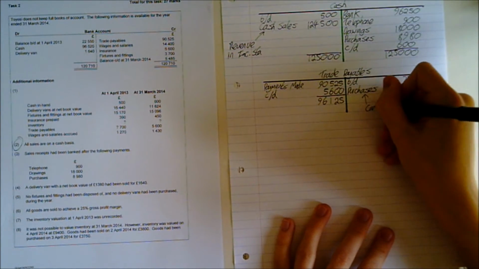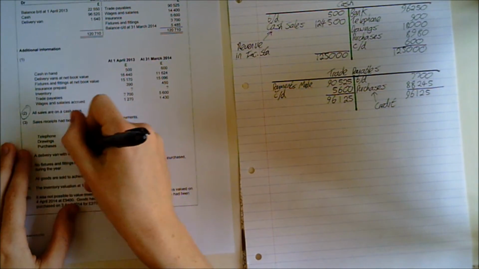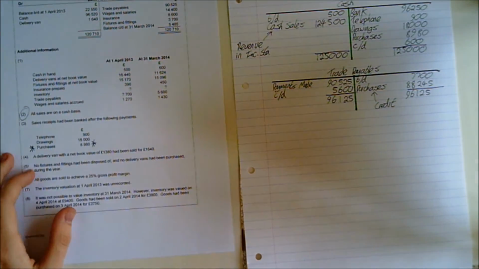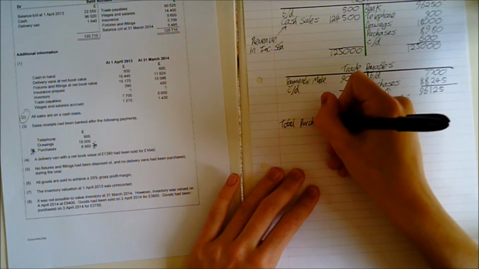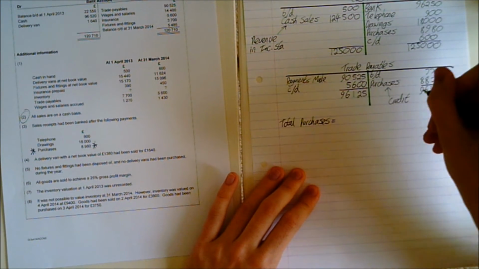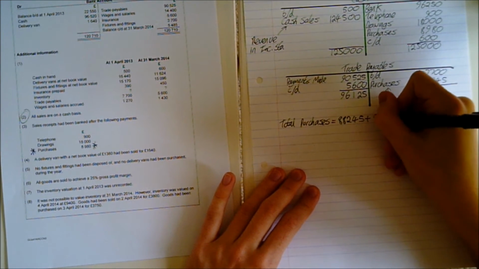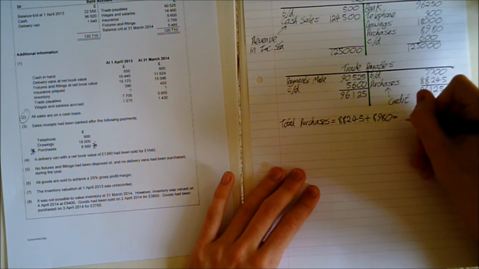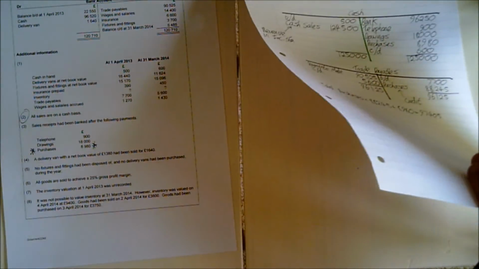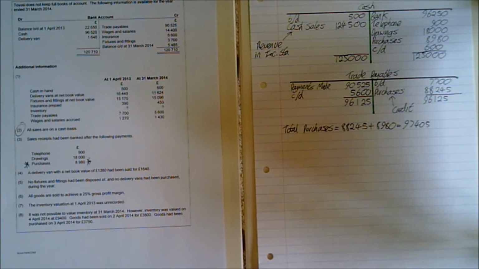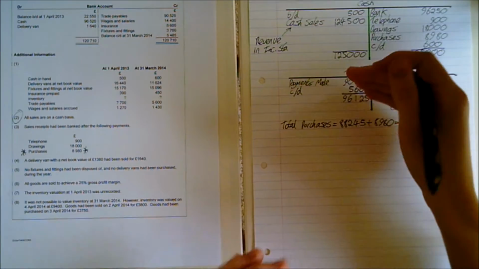Hang on though, what's this? That's our credit purchases. But we also have some here, 8980. So our total purchases, this is the value that will be going in our income statement, comes to 88245 plus 8980, which is 97405. Yeah, that's right. So what else? So basically what I'm going to try and do, I'm sort of working down the income statement. So I've started with revenue, and now I'm into my cost of sales of purchases.